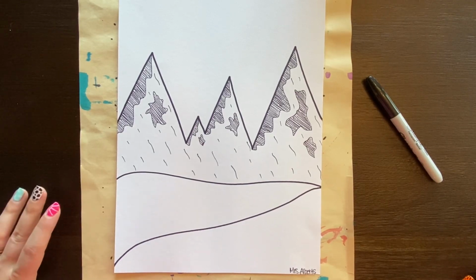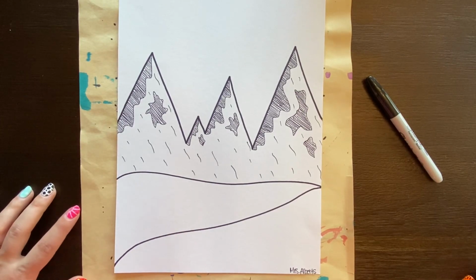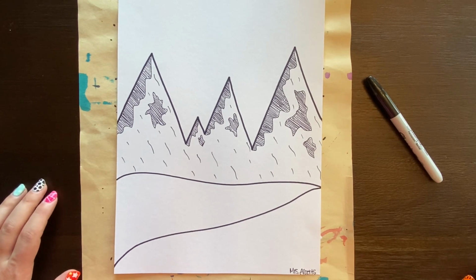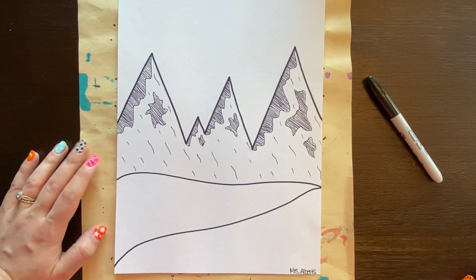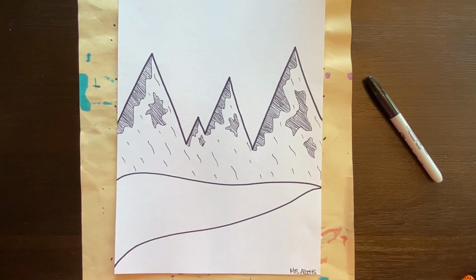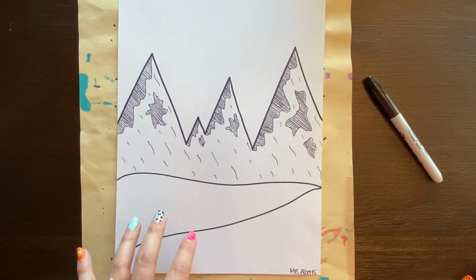Okay, and now welcome back to part 2 of drawing our Aranyi landscapes. This is where we left off, so we should have our mountains finished now before moving on to the next step. Okay, so now we're gonna move on to this ground area down here.